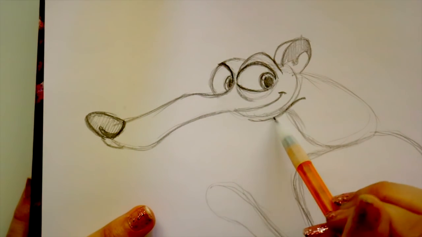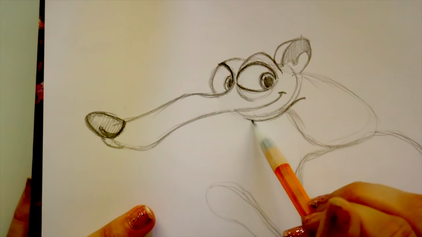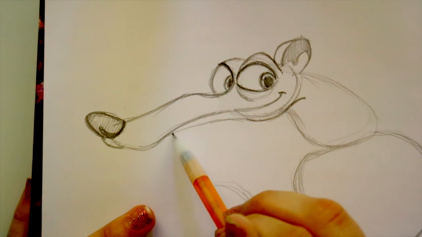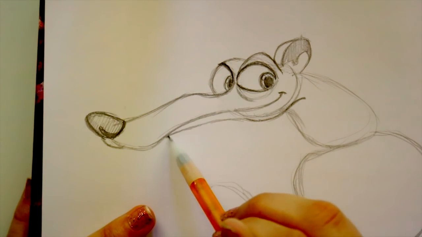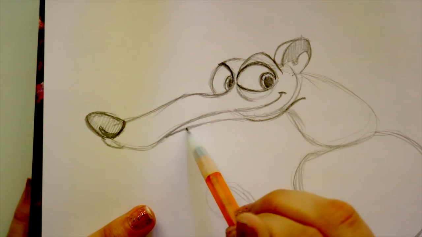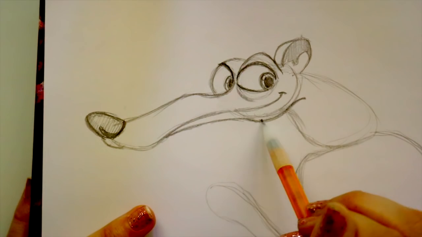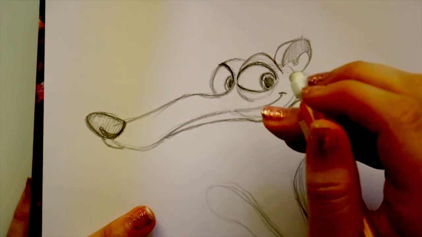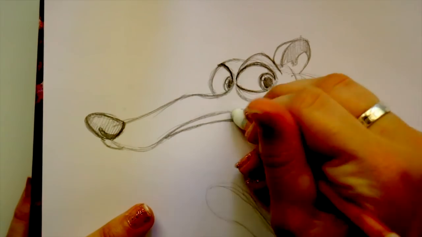So if we start curving inward towards that circle we made, now we're going to go outward just a bit. And we're just going to tuck in behind his long snout. Ta-da! Get rid of that guideline finally.